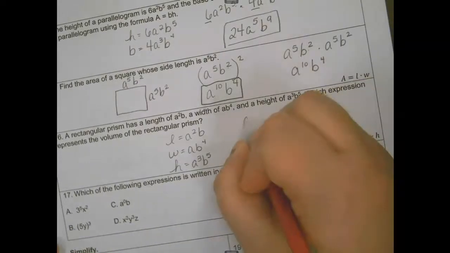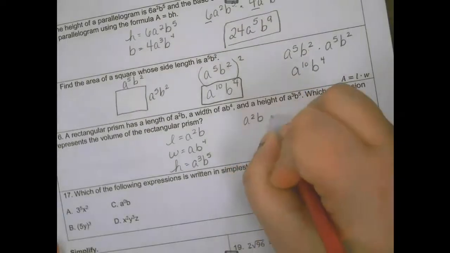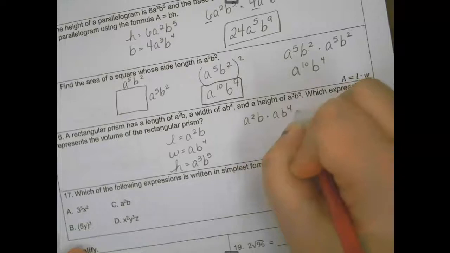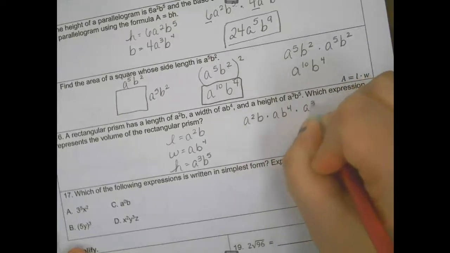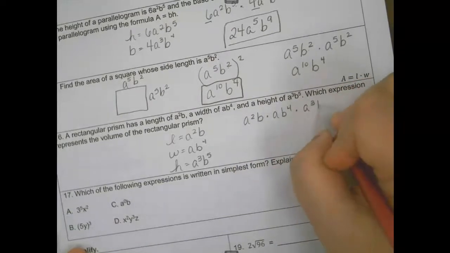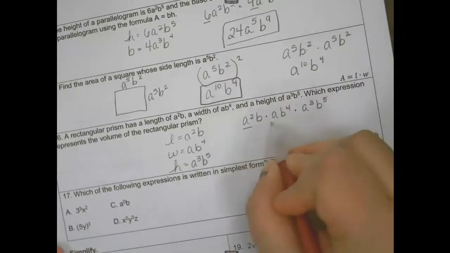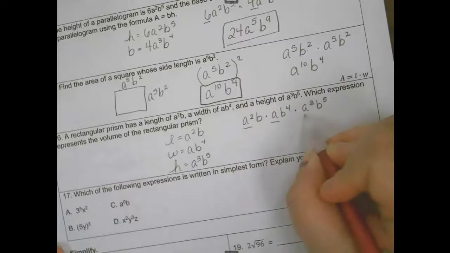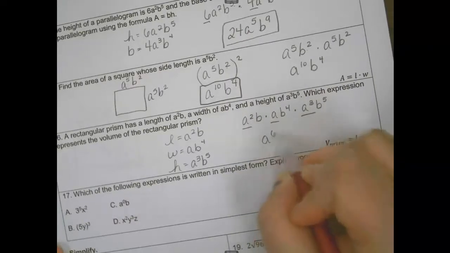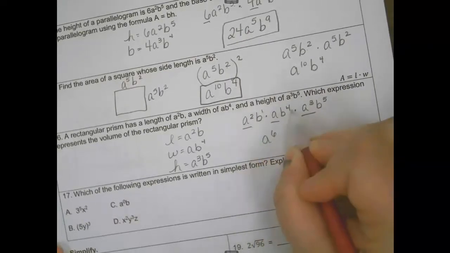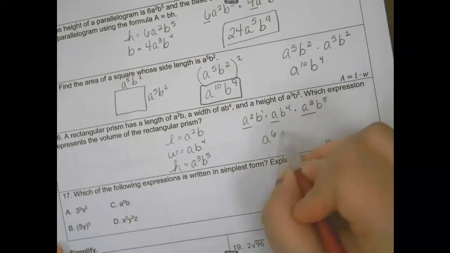So I'm going to do a squared b times ab to the 4th times a cubed b to the 5th. So I'm going to combine my a's. 2, 3, 4, 5, 6. So a to the 6th. B, 1 plus 4 is 5 plus 5 is 10.